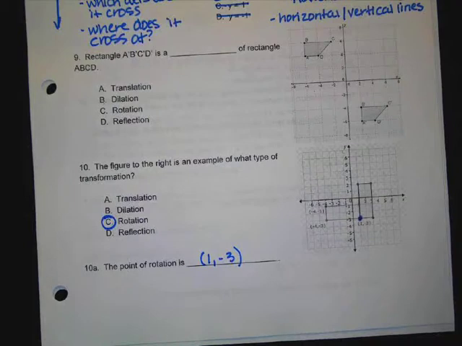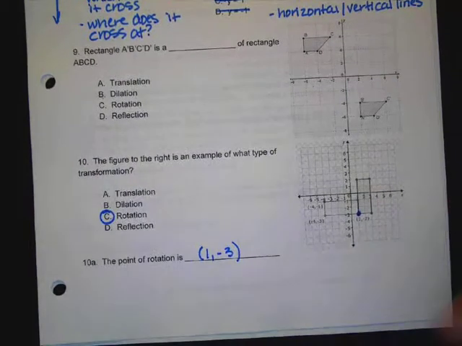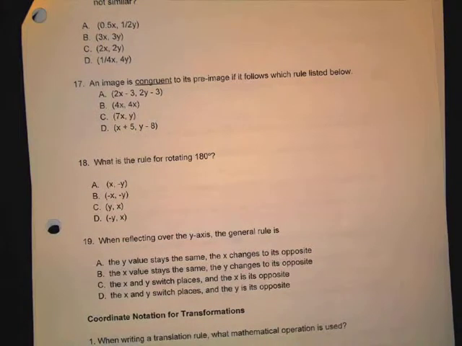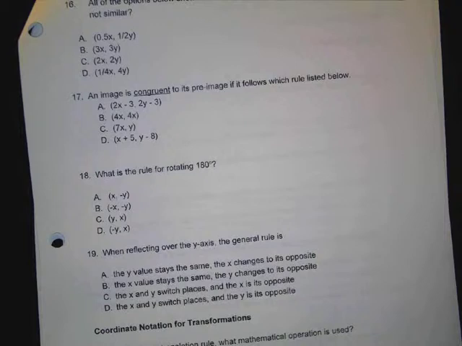Okay, well, let's read it. Let's see what's going on here. An image is congruent. If we don't understand congruent, we don't understand the question. What does congruent mean? The same? Okay, the exact same. Good job. So we're looking for something that's the exact same as its preimage if it follows which rule? I'm going to have you tell me what's going on with each rule here. And then we can figure out which one's congruent.